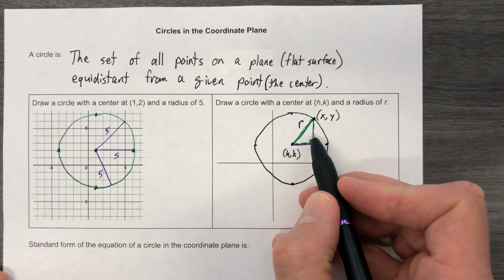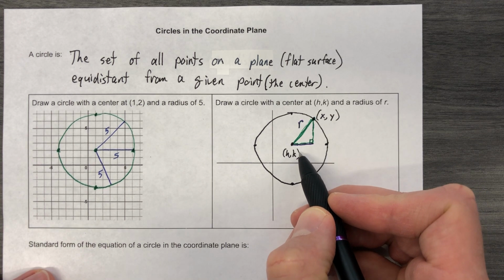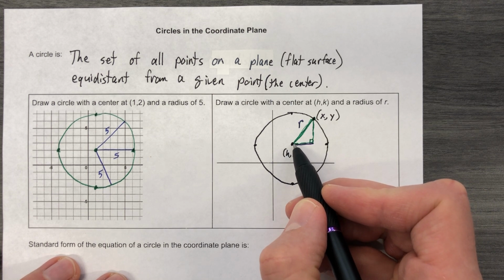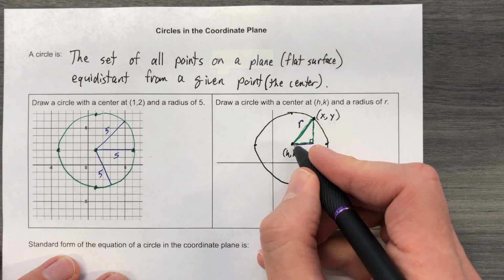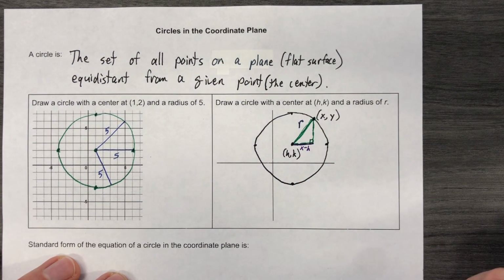So if I just follow this down, this is also X, comma, something. Actually, it's X, comma, K, in case you care. But this is X, and this is H. So the distance between the two would be X minus H.